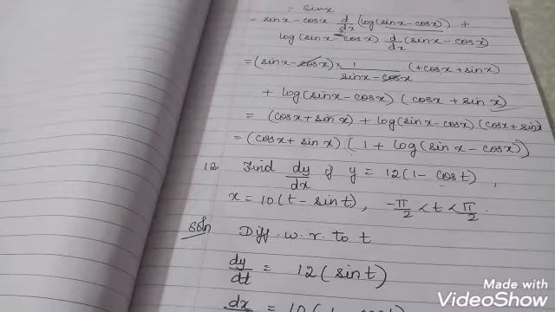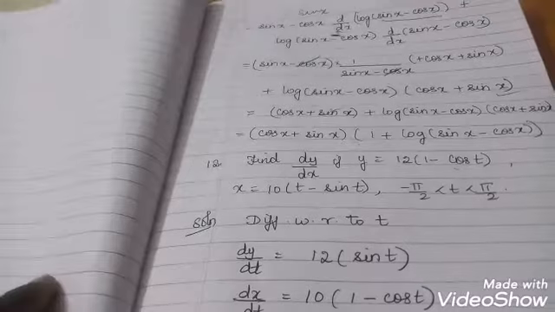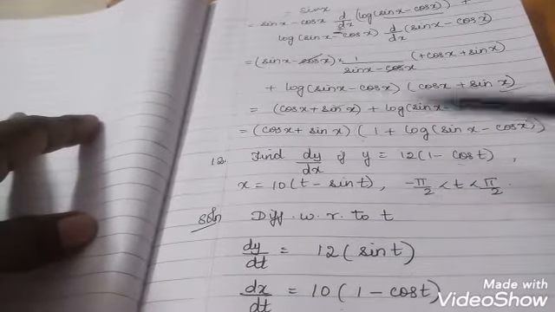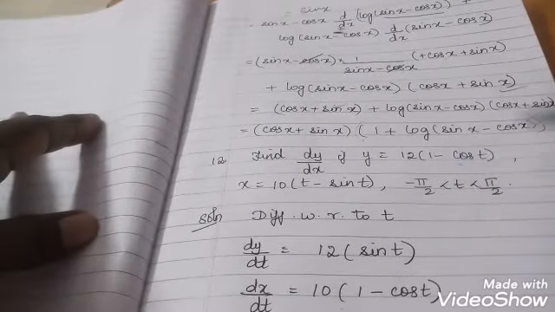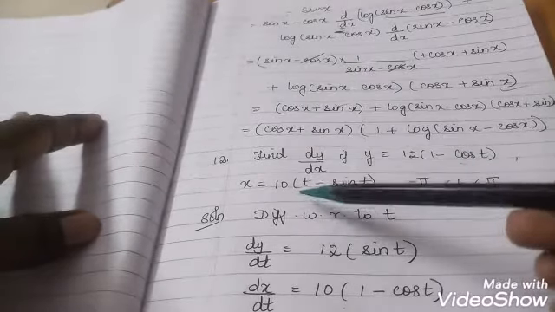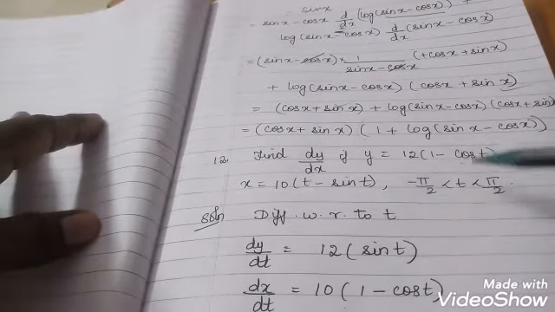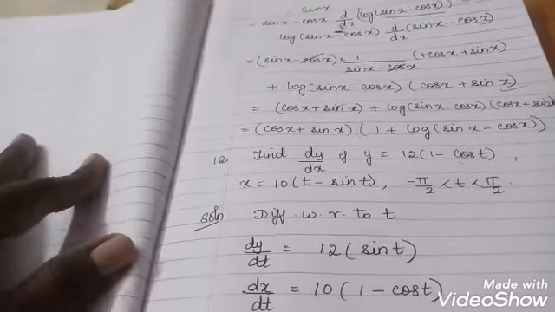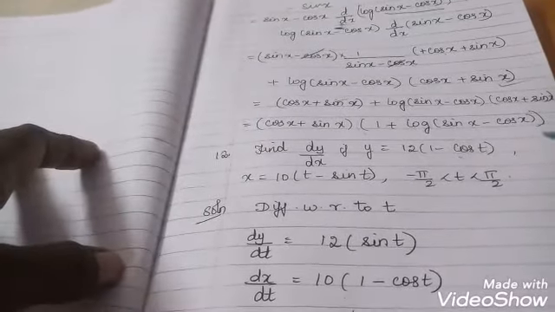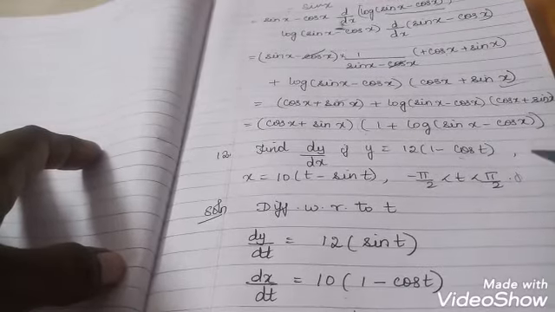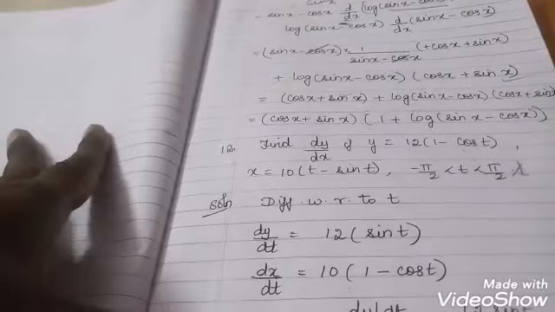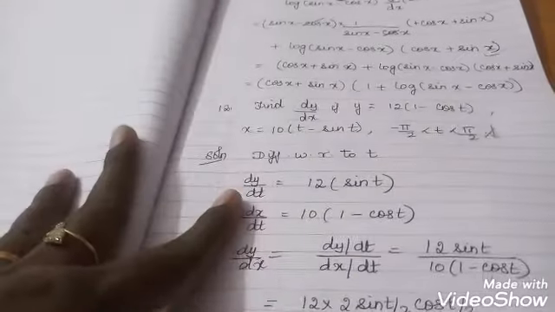It's a trigonometric power or trigonometric. The 12th question. You'll have to find out dy by dx if y is equal to 12 into 1 minus cos t, x is equal to 10 into t minus sin t, where minus pi by 2 less than t less than pi by 2 you have. So here now you will have to find out what is dy by dx. So we'll see how we can find out dy by dx.